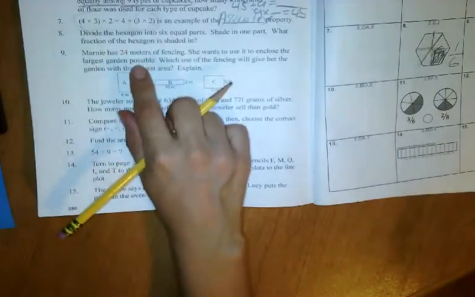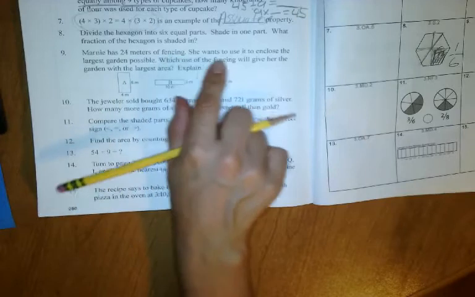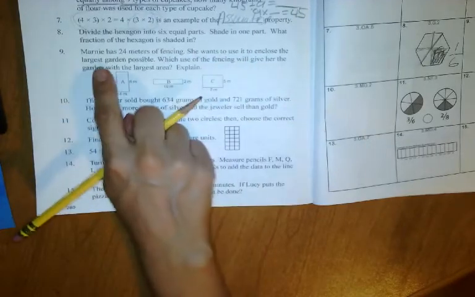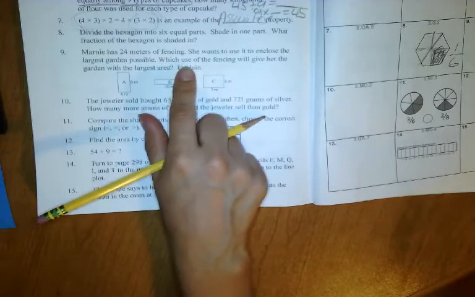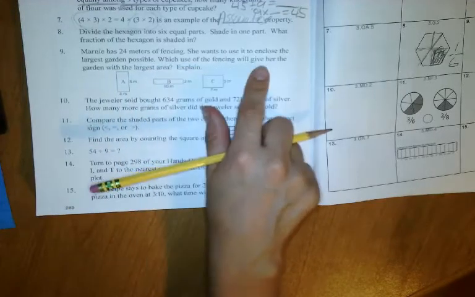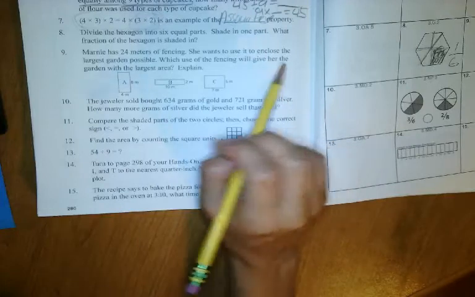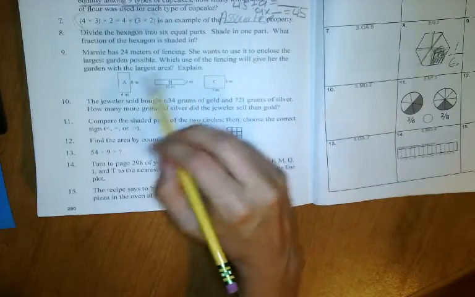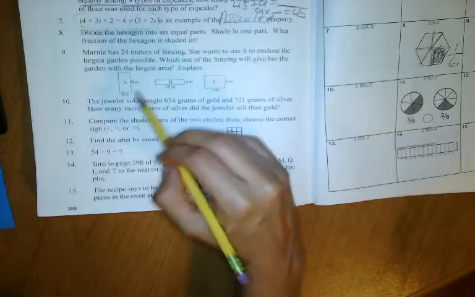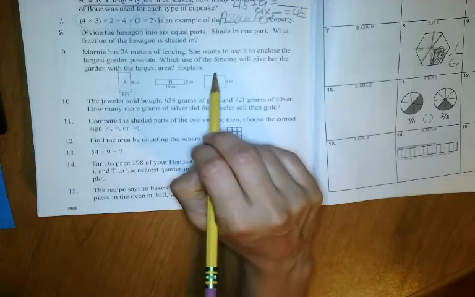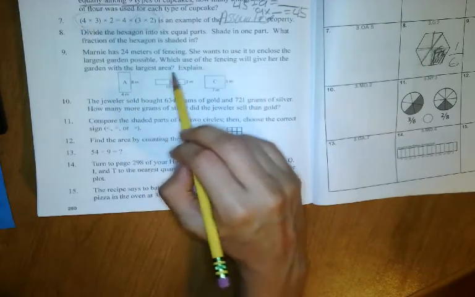Number 9. Marnie has 24 meters of fencing. She wants to use it to enclose the largest garden possible. Which use of the fencing will give her the garden with the largest area? Explain. So 24 meters of fencing. She wants to use it to enclose. That means to put around something. So we want a garden with the largest area.